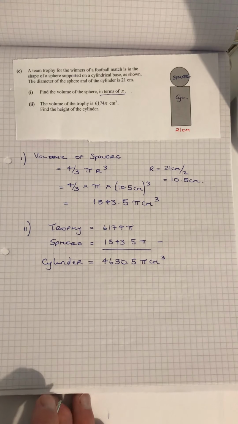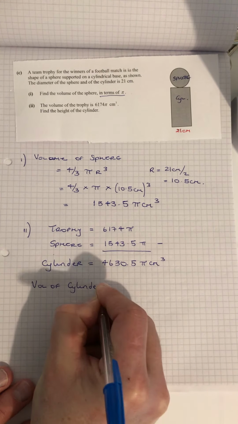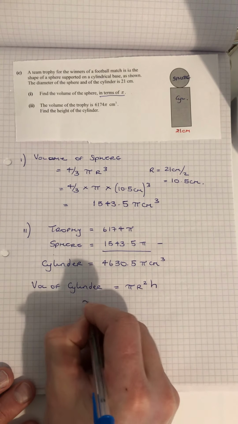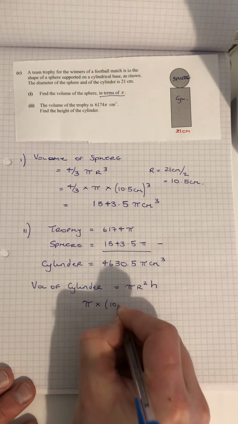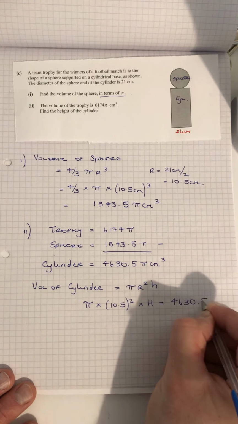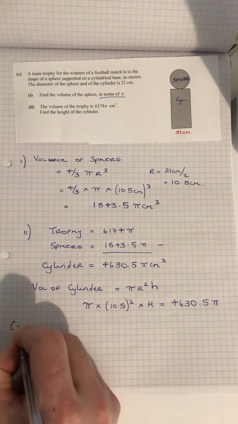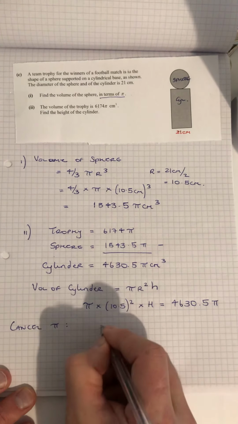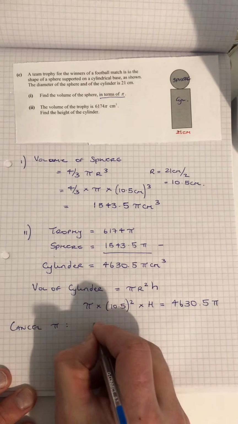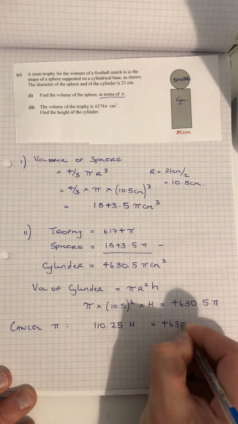Okay? Now what's the formula for the volume of a cylinder? The volume of a cylinder is equal to pi r squared h, which in this case, pi multiplied by the radius, 10.5 squared, times h is equal to 4630.5 pi. So cancel the pi's, and we're left with 10.5 squared, which is 110.25, times h is equal to 4630.5.